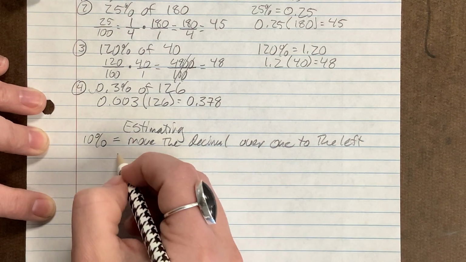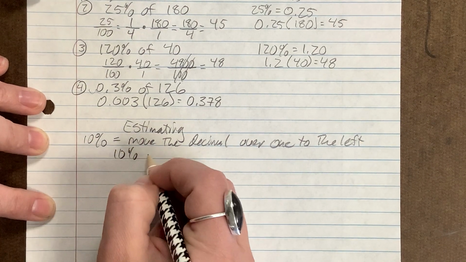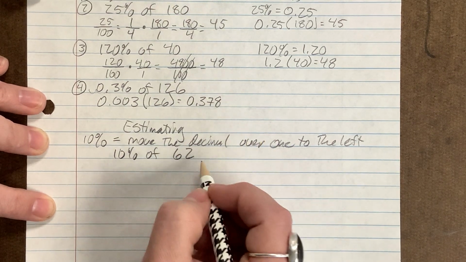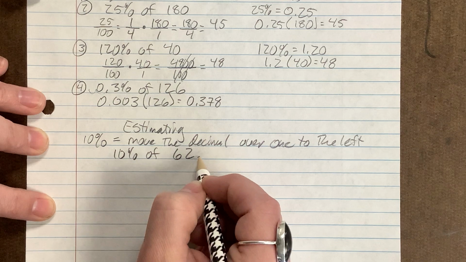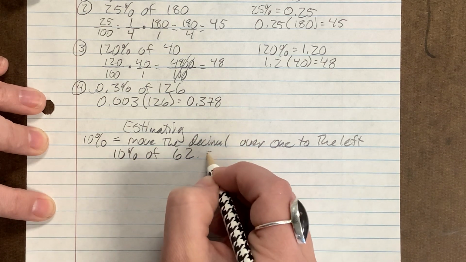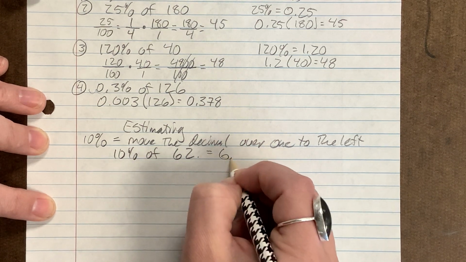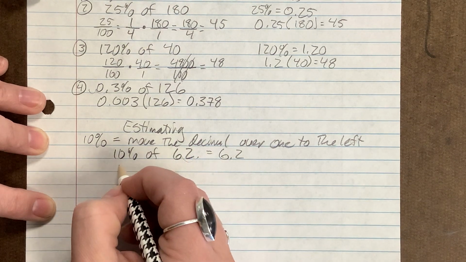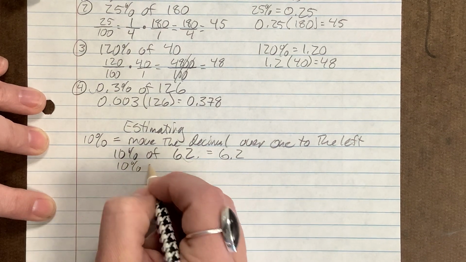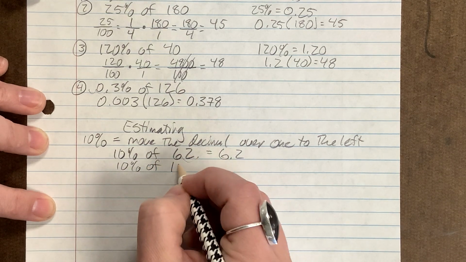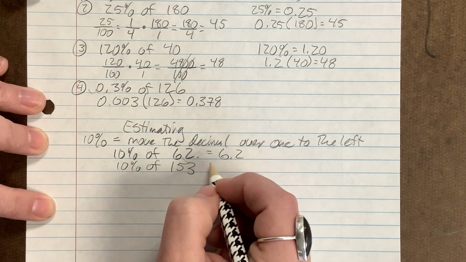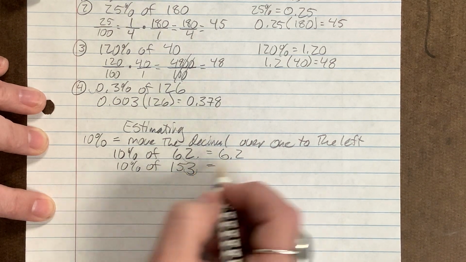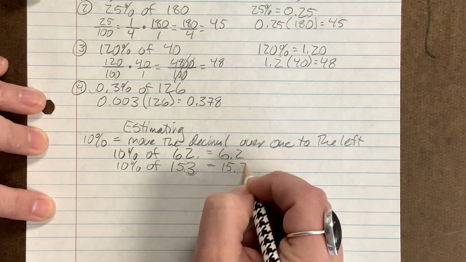Okay, so 10% of 62, where the decimal place is kind of at the end there. So 10% of 62 is the same thing as 6.2. We just move that decimal place over 1. Or 10% of 153, 10% means we just move that decimal place over 1 place. It's going to be 15.3.